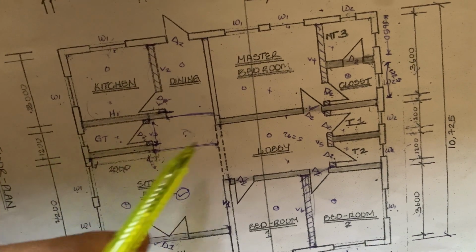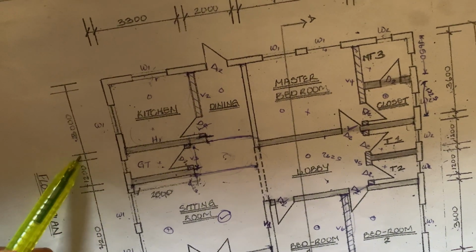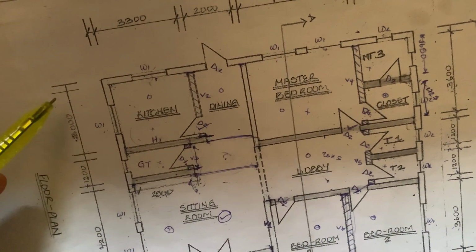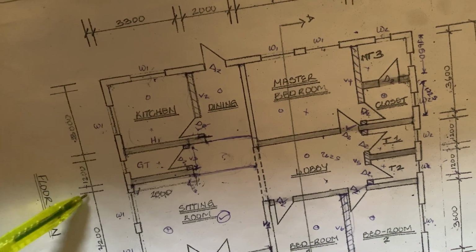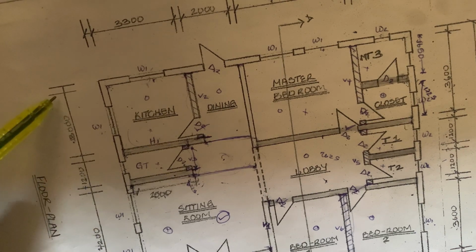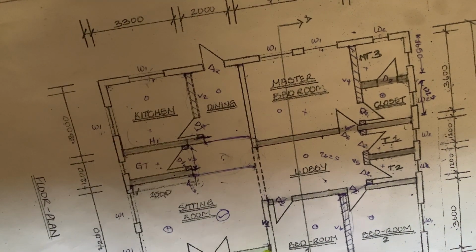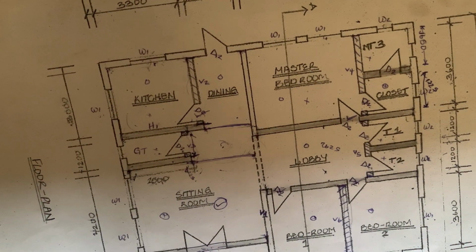From here to here is given as 1,200 with a 225 block work, and then from here to here is 3,000. If I add this and this, it will give me the length from this side to this side, right? And that will give me 8,850.